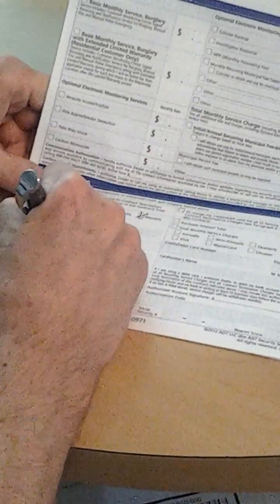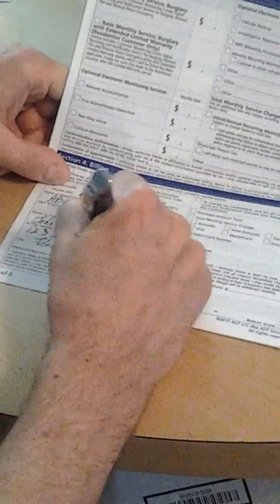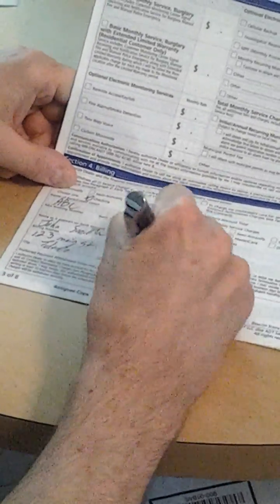Name as it appears on the bank, John Smith, and the billing address, 123 Main Street, Toledo, Ohio, and the zip code. And then whatever day of the month that they want to actually have that payment come out.